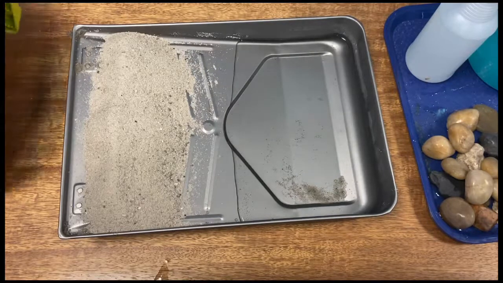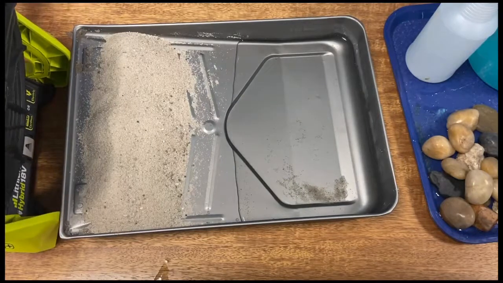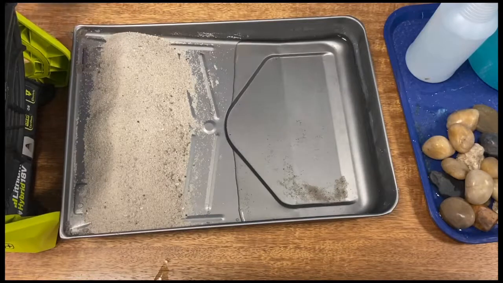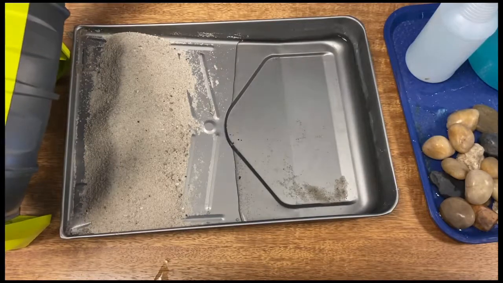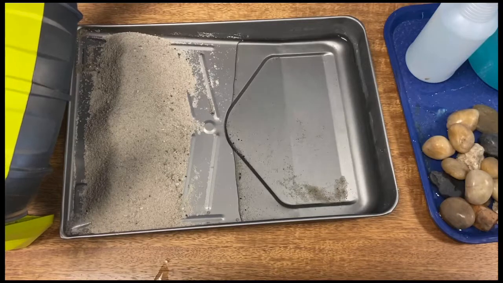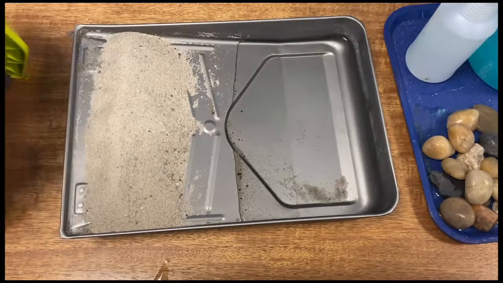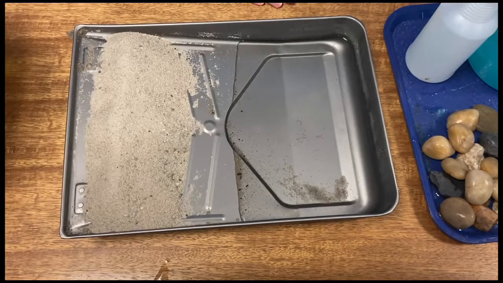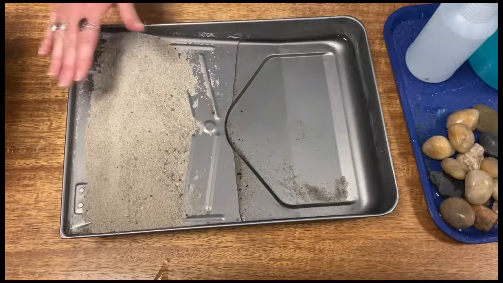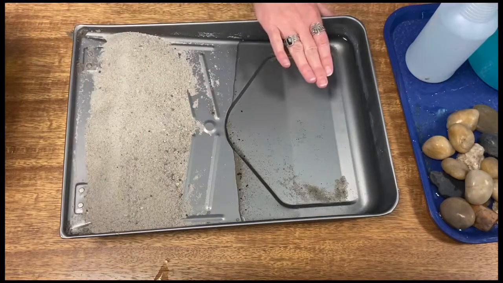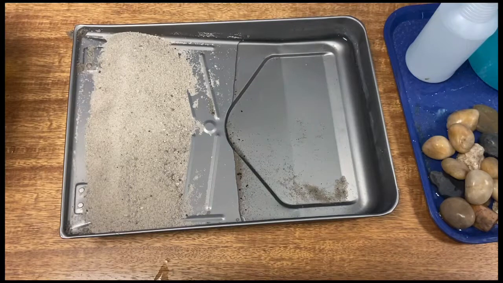Let's go ahead and turn on our fan and see what happens. Did anyone notice what happened to the sand when we turned on our fan, which represents the wind? You may have noticed that some of the sand blew into our water, blew from the dunes on the beach into the ocean. So wind is one of the elements that can cause erosion to occur.